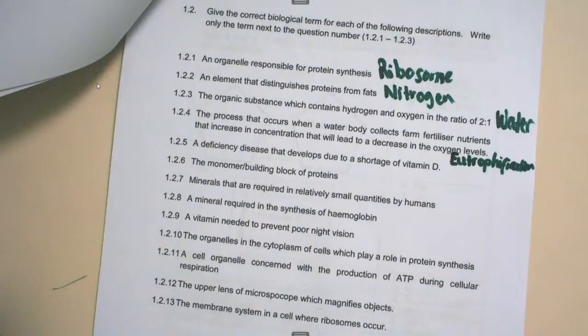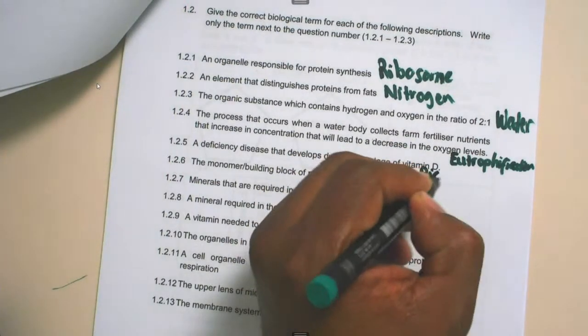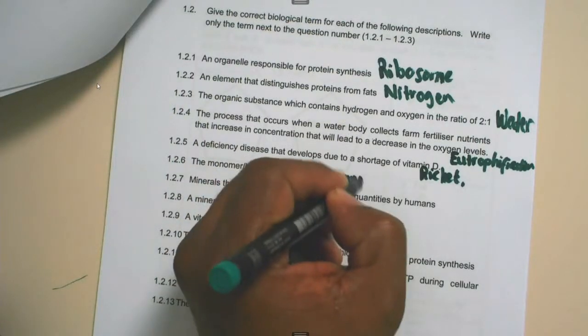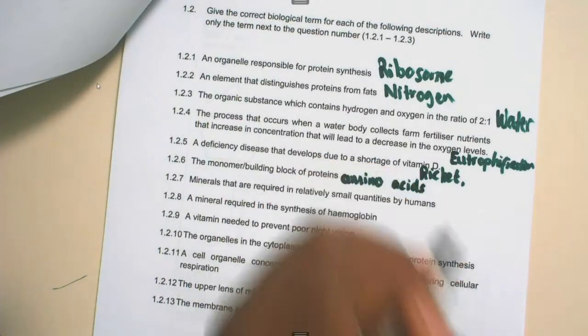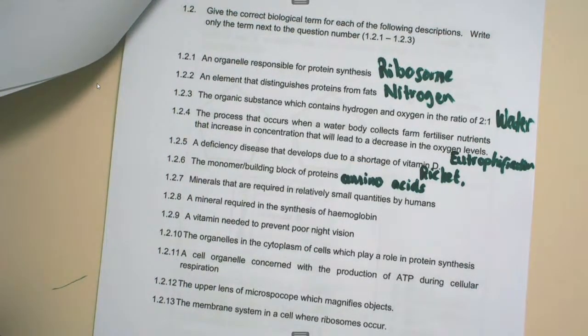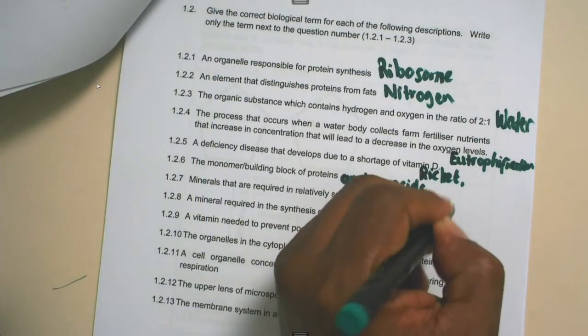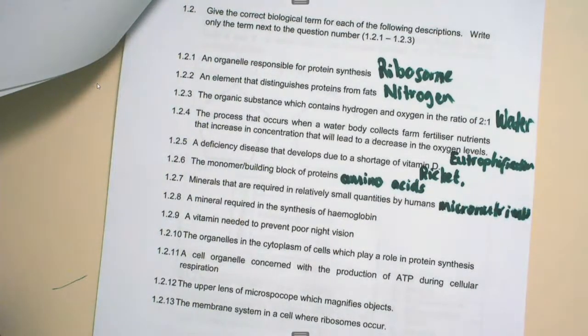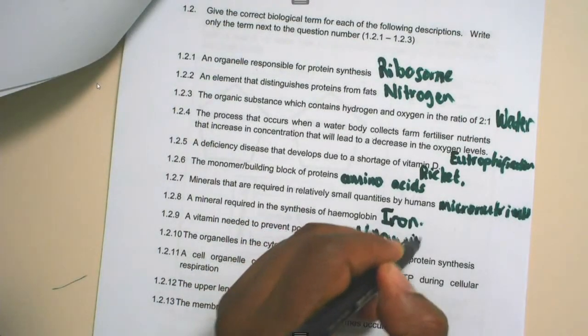A deficiency disease that develops due to a shortage of vitamin D. We know that in children it can cause rickets, or it can cause osteoporosis in adults. The monomer or building blocks of proteins are termed amino acids. Minerals that are required in relatively small quantities by humans. This will be the micronutrients. A mineral required in the synthesis of hemoglobin. This is iron. A vitamin needed to prevent poor night vision is vitamin A.